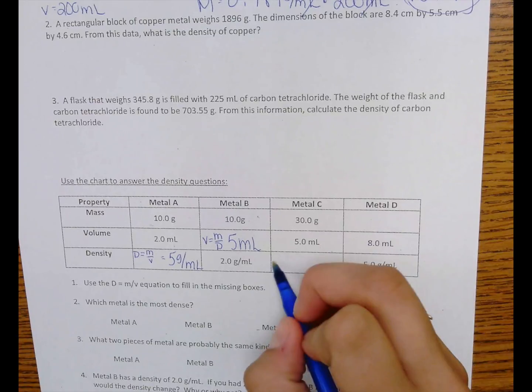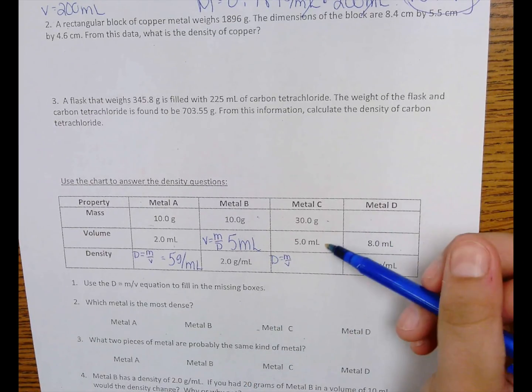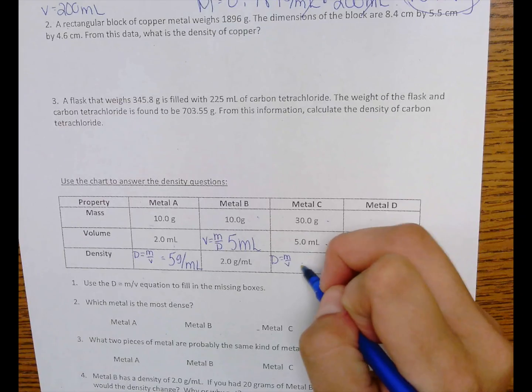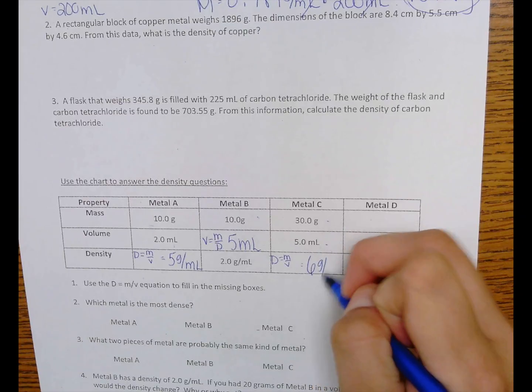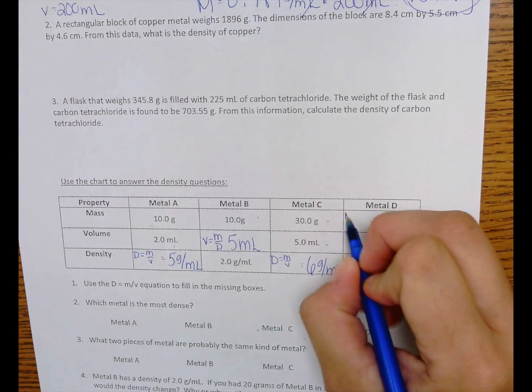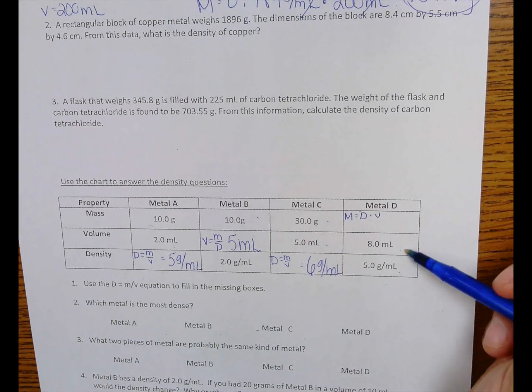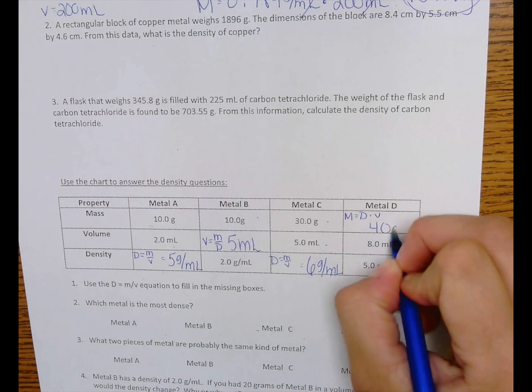Here, we need to solve for density, which is equal to mass over volume. So we would take 30 divided by 5, and you would get 6 grams per milliliter. And last but not least, we're solving for mass here, and mass is equal to density times volume. So we would take 5 multiplied by 8, and you would get 40 grams.